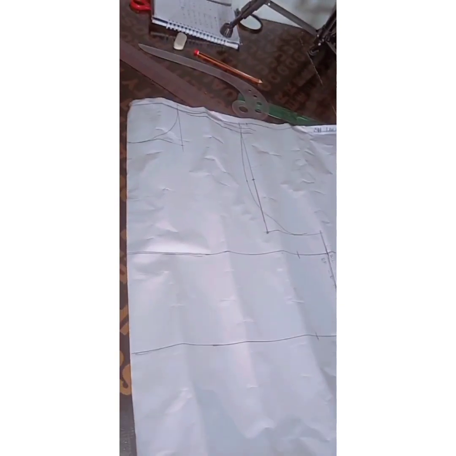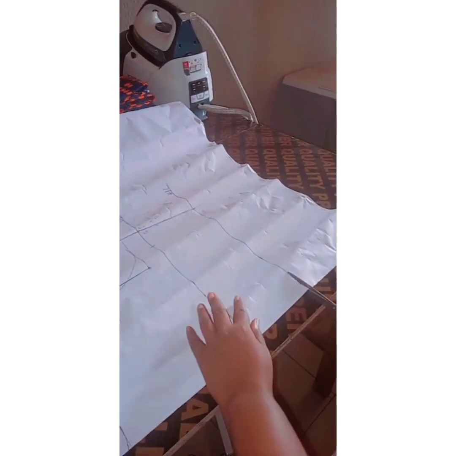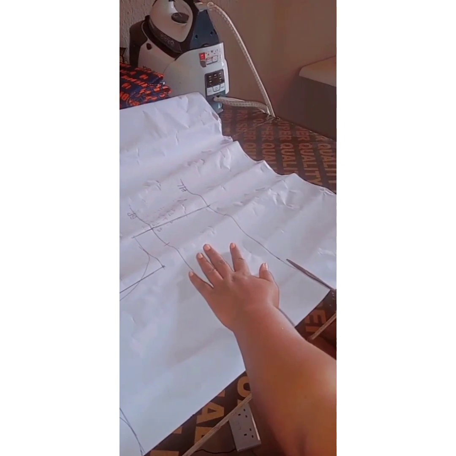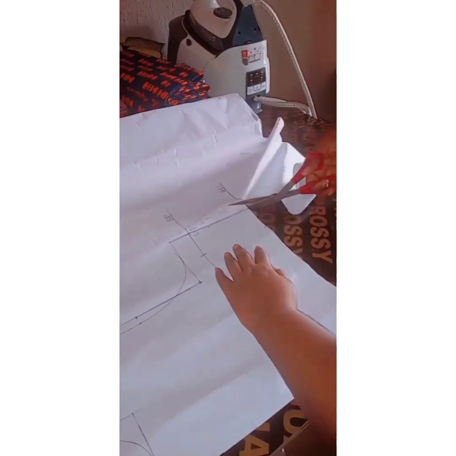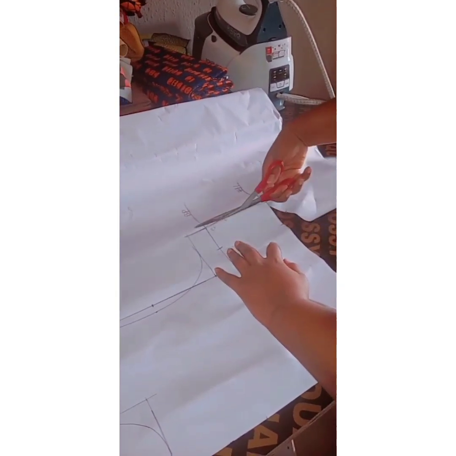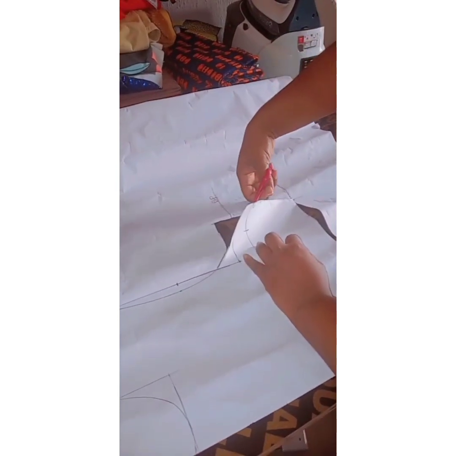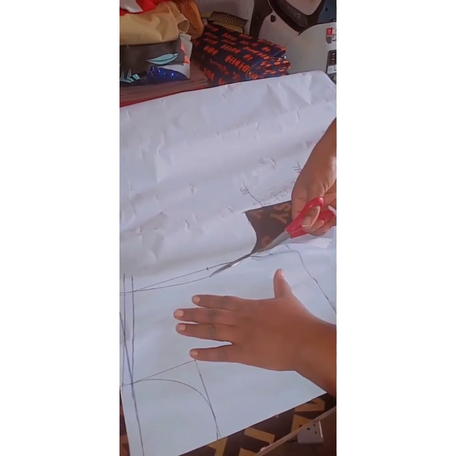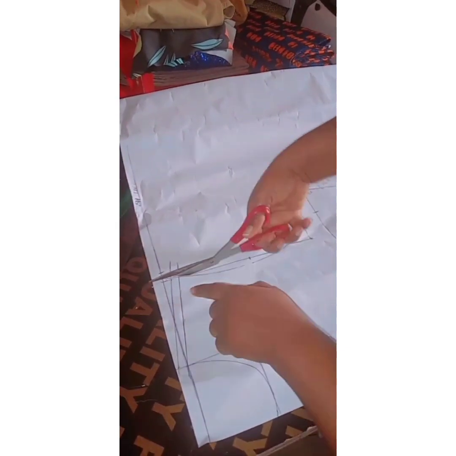I'm going to cut it now and show you. Watch me closely as I cut. This is how you're going to cut it. Follow the line, cut behind the line, place your hand this way. Remember, the second line is our shoulder allowance. So I'm not cutting from here. I'll cut from this other line.